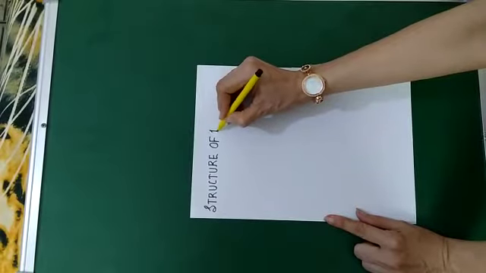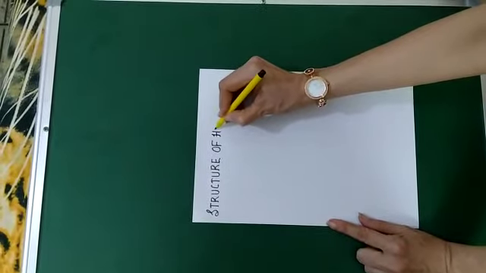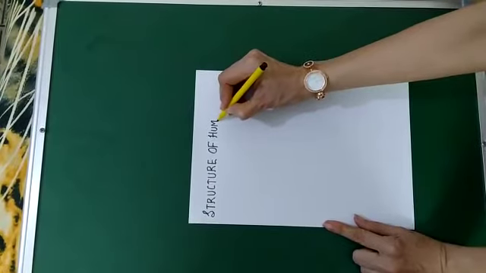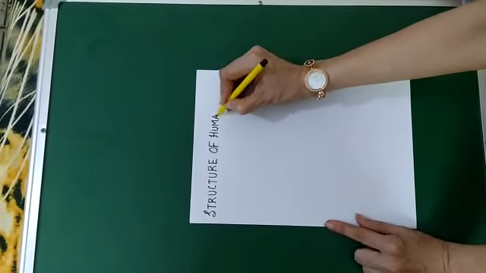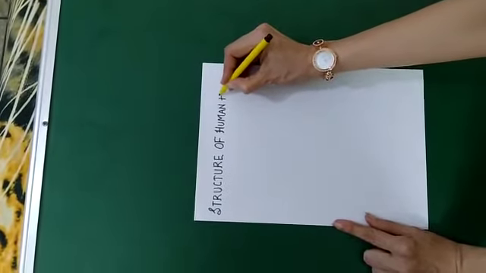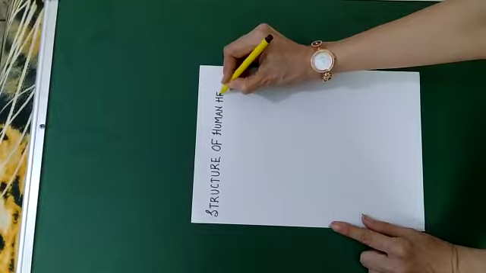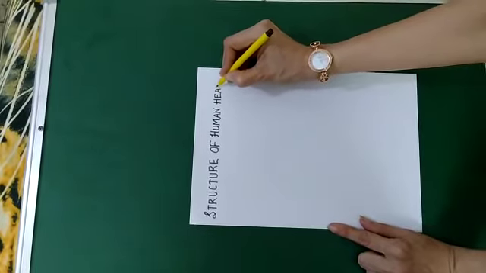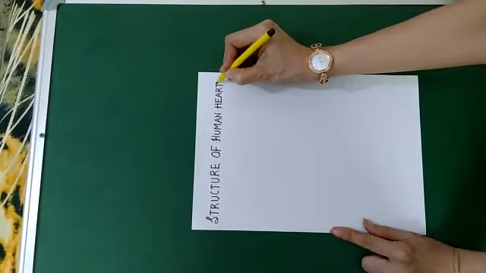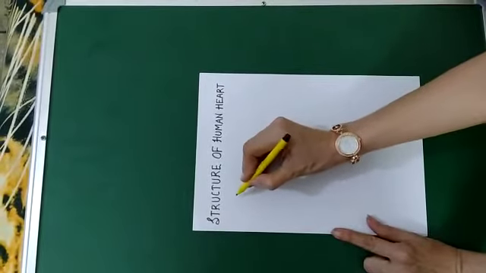Good morning, students. I understand there are certain diagrams in biology this year which you might find difficult to draw. So today I will be teaching you how to draw the structure of the human heart, where it has to be started from and how you will get the exact shape.